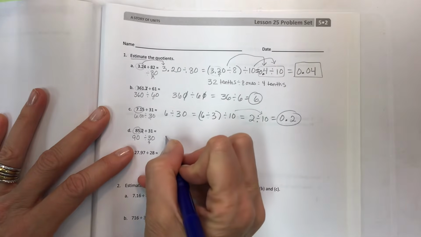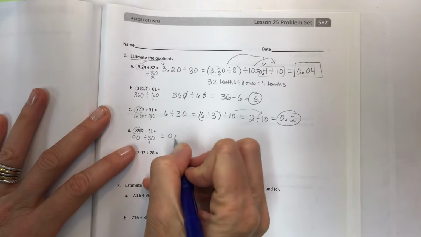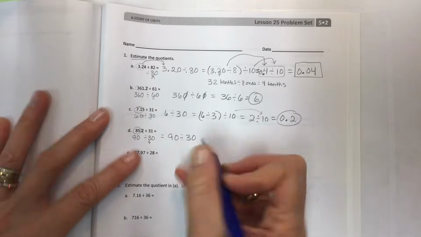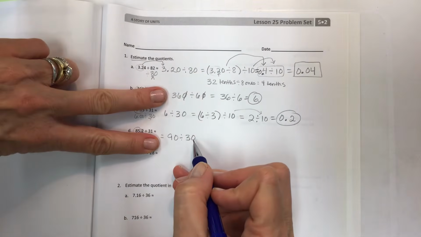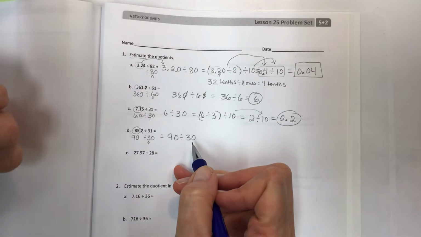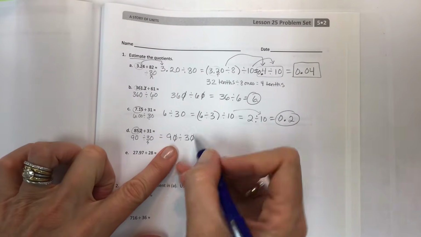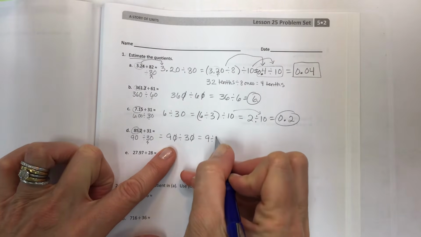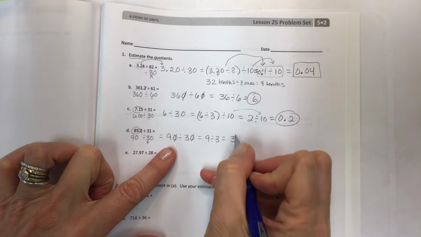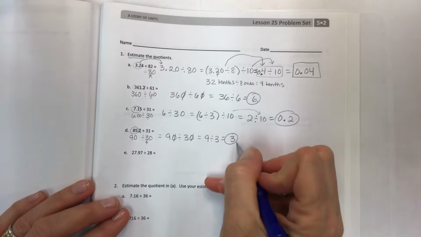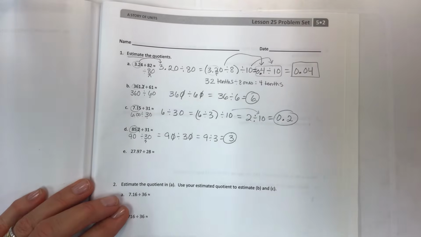Estimating is about making things easy. Now take your 90 divided by 30. Recognize that you can do the same thing that we did up in B. Divide both by 10 to eliminate those extra zeros, and you get 9 divided by 3 for 3. 3 ones. Here's the decimal. Reason about the placement. There it is.